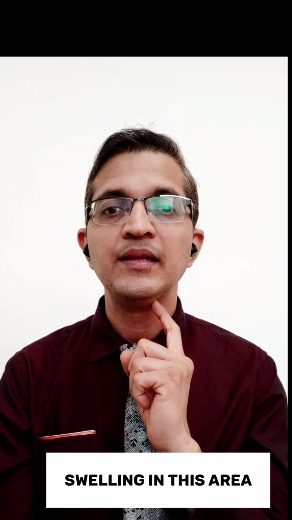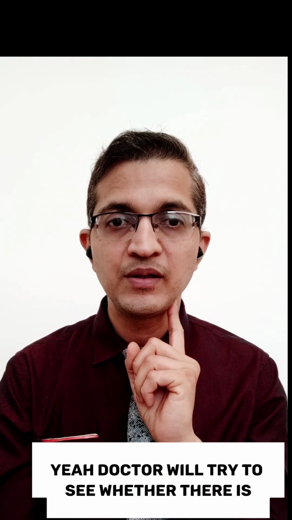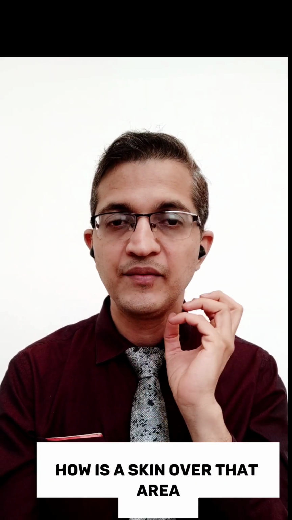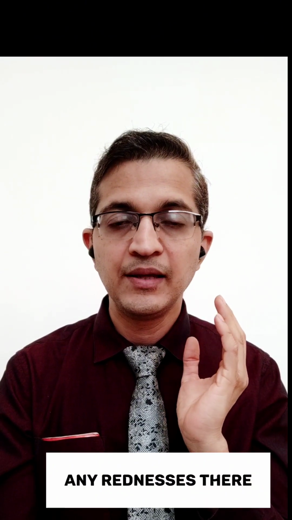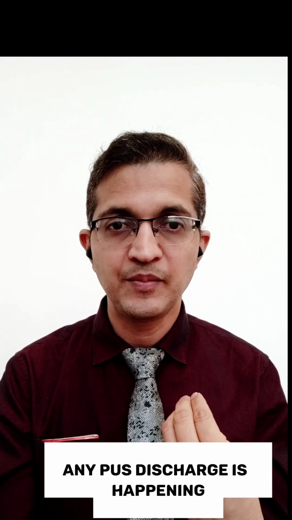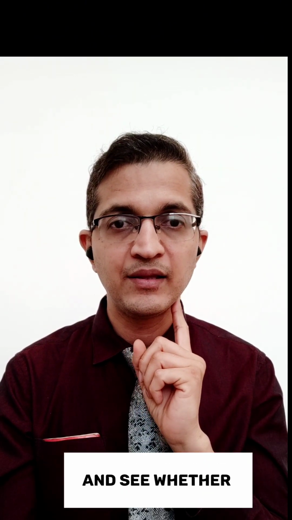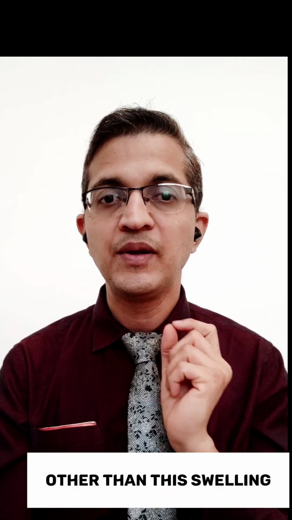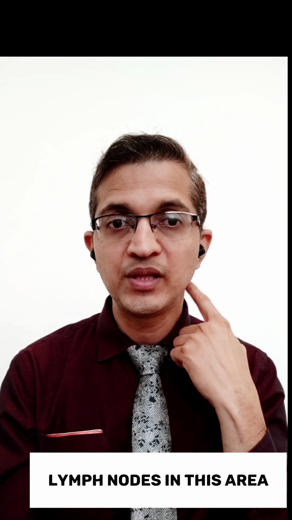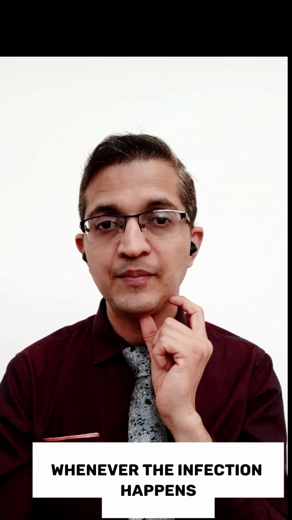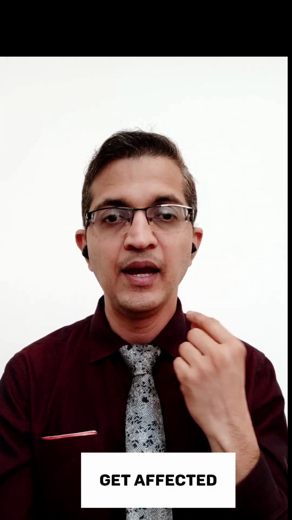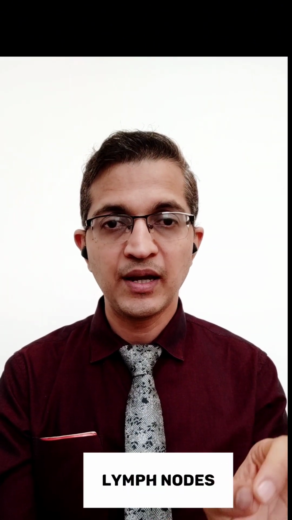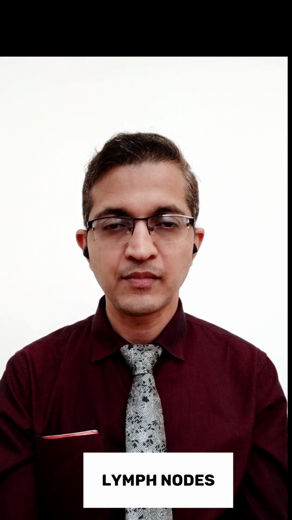There will be swelling in this area. The doctor will try to see whether there is any pus coming from that area, how the skin over that area is, whether there is a bulge, any redness, any pus discharge happening. The doctor will gently touch that area and see the size of the swelling. Other than this swelling, are there any lymph nodes in this area? Whenever infection happens, the lymph nodes also get affected. If you have watched my previous video, I have discussed lymph nodes and their importance.